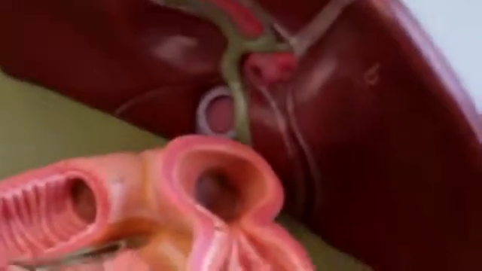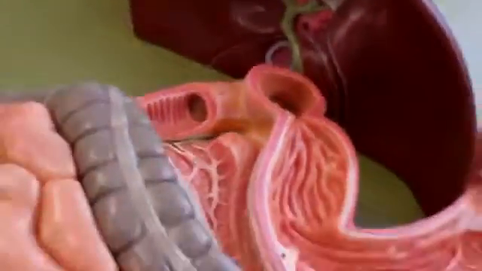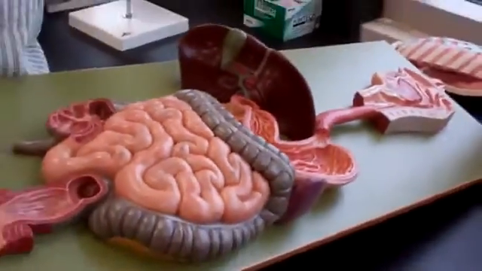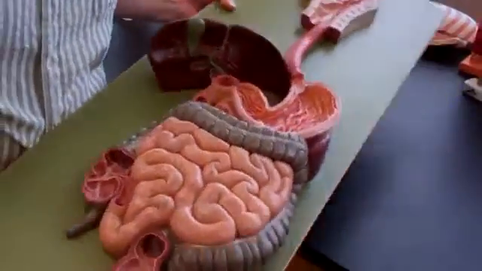All the way down, it's going to dump bile into the duodenum. Okay, this green line. Green line, yes. Yeah, everything generally associated with the gallbladder or bile is green on our models. Okay. So that helps too.